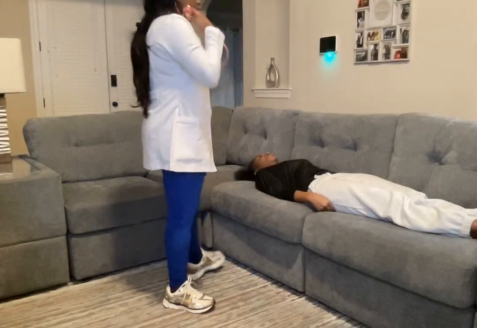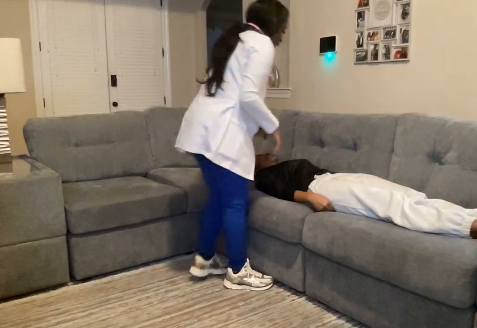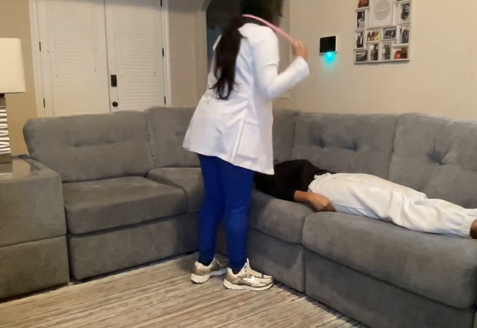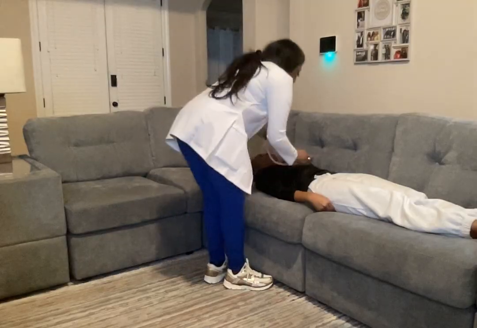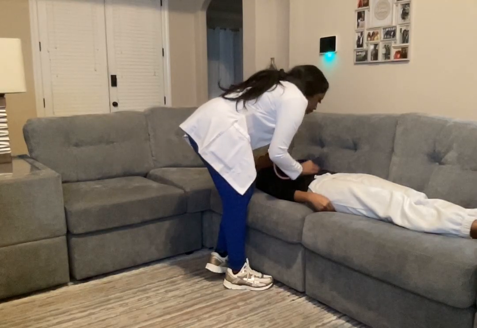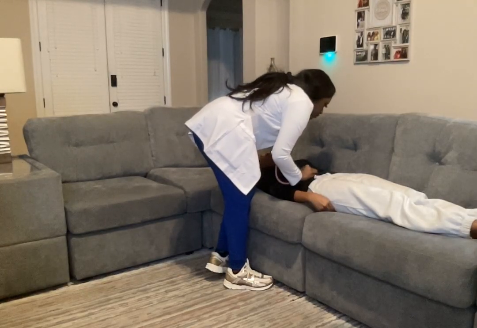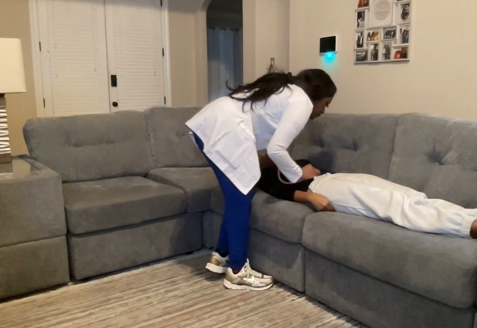So then we would move ahead with the abdominal assessment, and we would also listen to the aortic artery, renal arteries, and the femoral arteries.